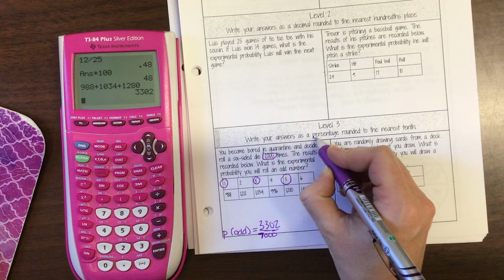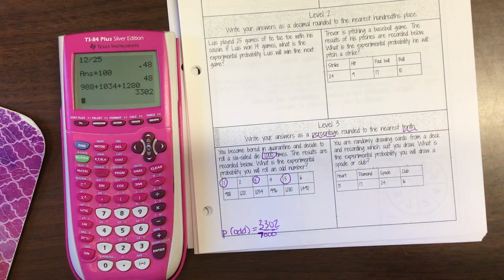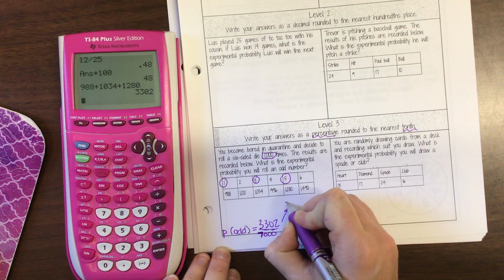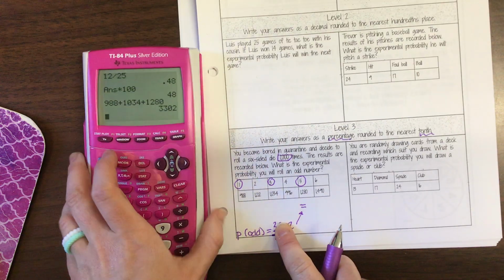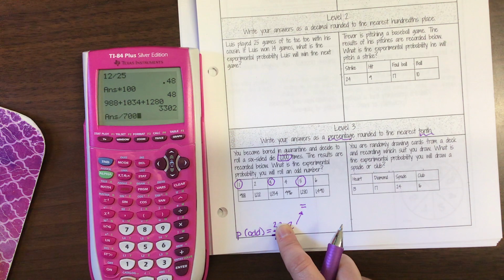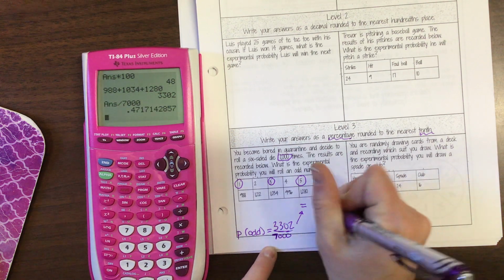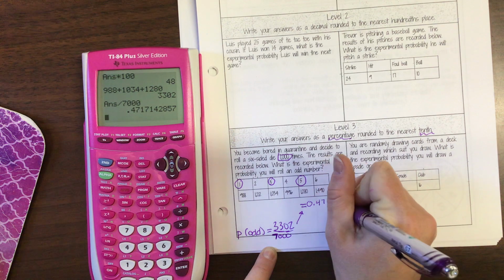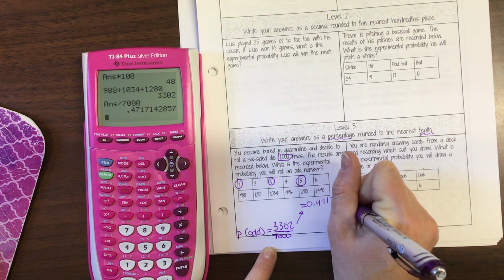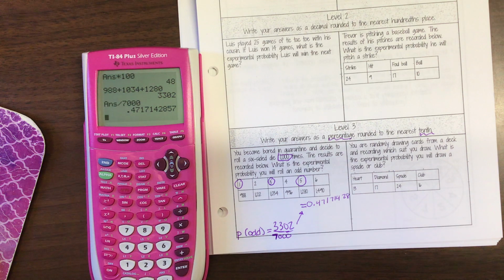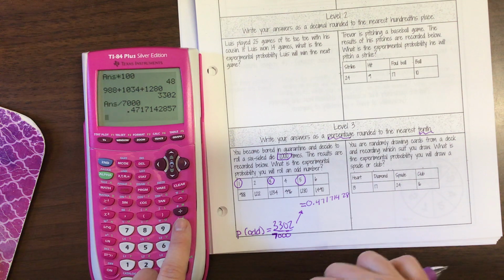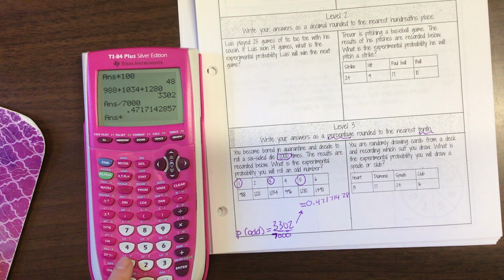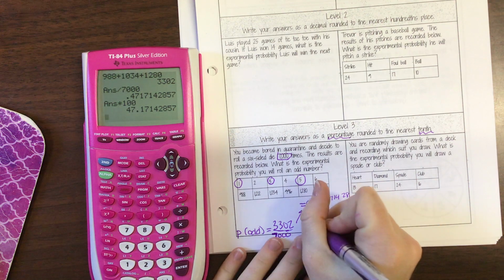And it's asking for a percentage rounded to the nearest tenth. So I'm going to take 3,302 divided by 7,000. 0.47171428. That's good enough. So then in my calculator, and you can do this with yours if you have a student one, just type times 100. And look, you don't have to retype that whole long decimal. Oh, so much easier.